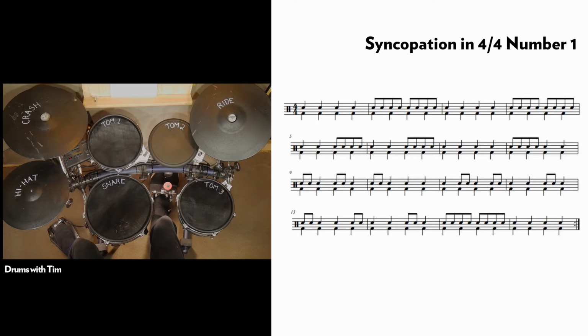Okay, so let's try something a little bit different. We're going to back the tempo off and we're going to play this around the drum kit. We're going to do the first bar of each line on the snare, the second bar of each line on tom 1, the third bar of each line on tom 2, and the fourth bar of each line on tom 3. Here we go. 1, 2, 3, 4.